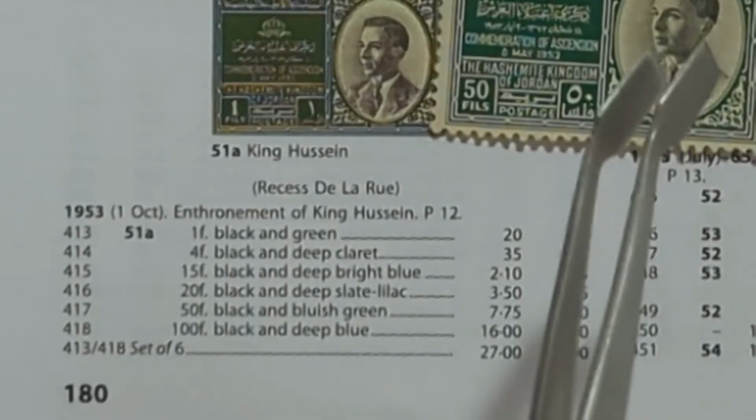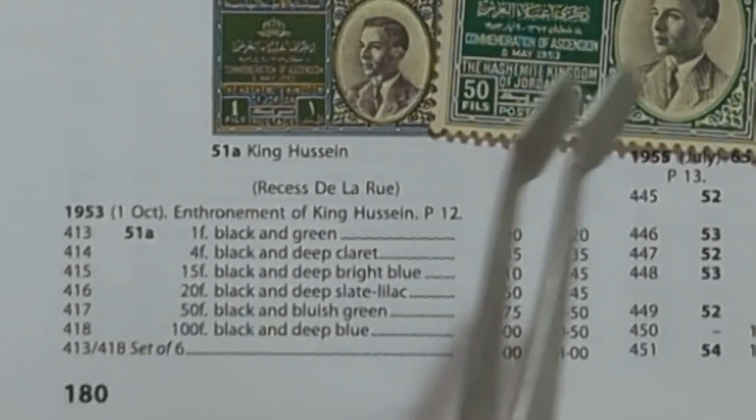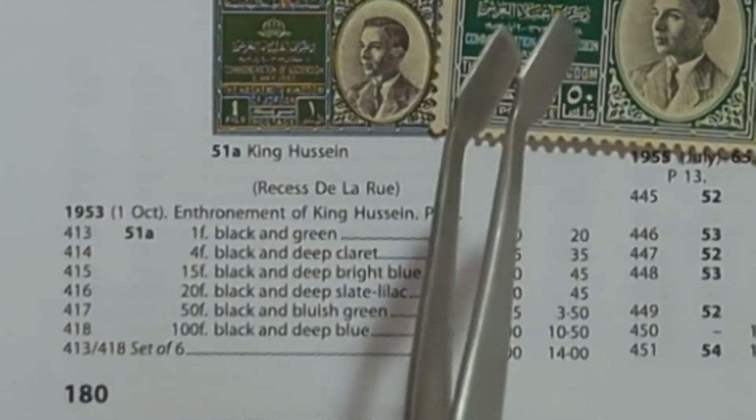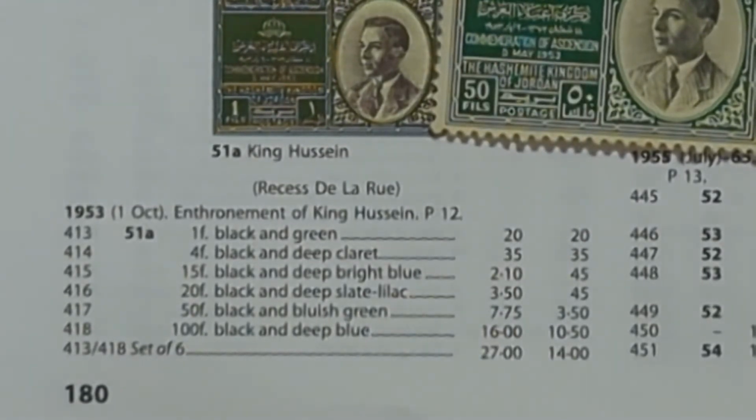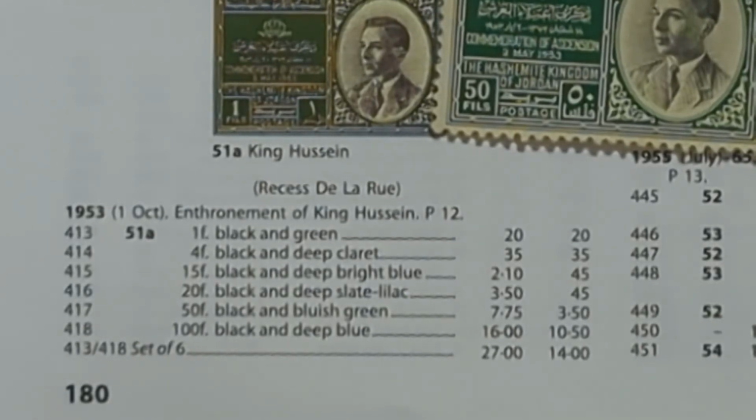I have this stamp right here, and I know it's a Jordanian stamp because it says so right in the center of the stamp, but I don't have a lot of information about it. I'm not sure about its official description. I'm not sure when it was issued. I don't have the Stanley Gibbons catalog number listing. I'd like to know that, and I'd also like to know the list price.